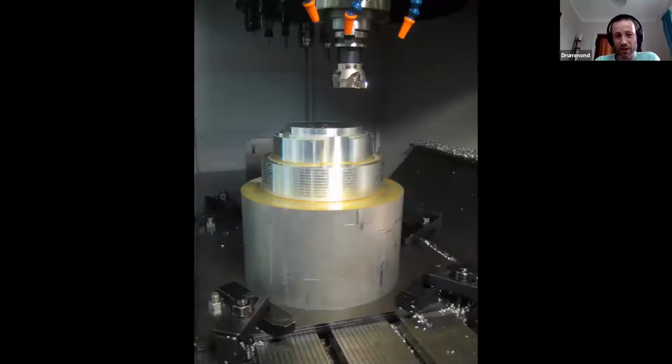Test pieces, small blocks of metal around about 300 mil, really help de-risk the process of this. Looking at tool marks, being able to stop things and see what was going on, and then be able to choose that for the finished pieces.